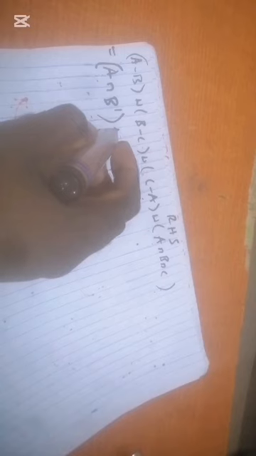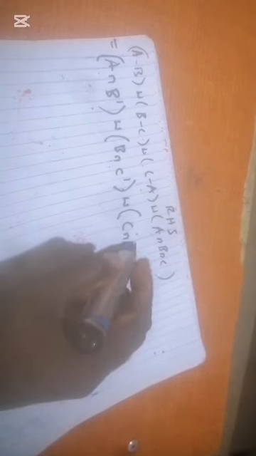I'm going to rewrite this expression. So what is A minus B? This is A intersection B complement. That's the meaning. Then this is union. What is B minus C? This is B intersection C complement. Then union. What is C minus A? That is C intersection A complement. Then union. Then we now have A intersection B intersection C.